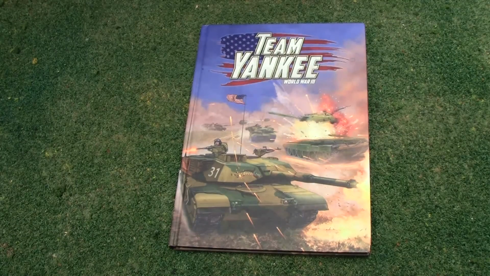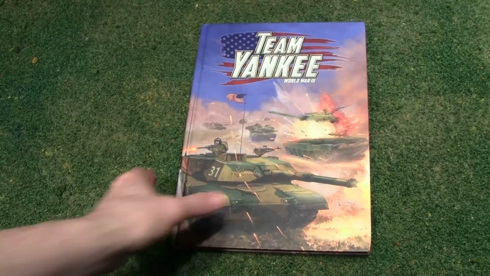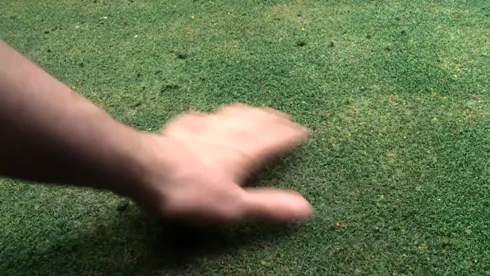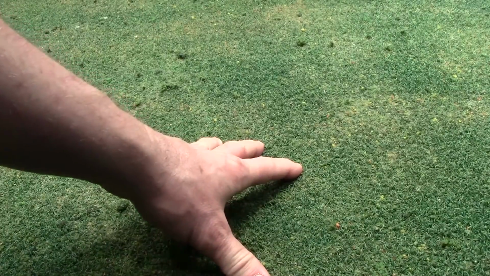In this tutorial for Team Yankee, I'm going to talk about how you figure out line of sight. Now we're going to head into line of sight issues, and I'm going to start with some pretty basic ones and then go to a little more in depth. So the first basic one is we've got flat terrain, so there's nothing in the way.